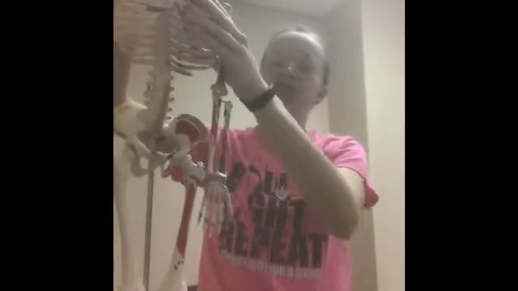Hello, so the first muscle I'm going to be doing is the longus colli. The longus colli is located on the anterior side. It originates from C3 all the way down to T3 and then inserts C1 through C6. The actions that this muscle performs are lateral flexion, unilateral rotation to the same side, as well as flexion, making it bilateral.